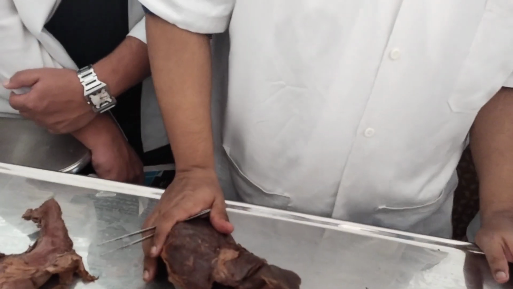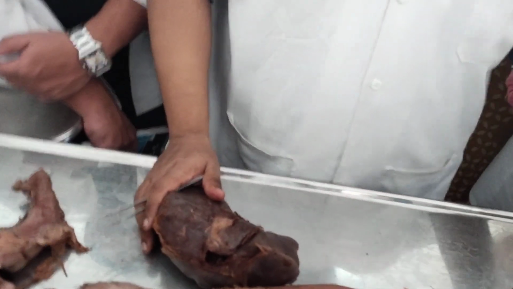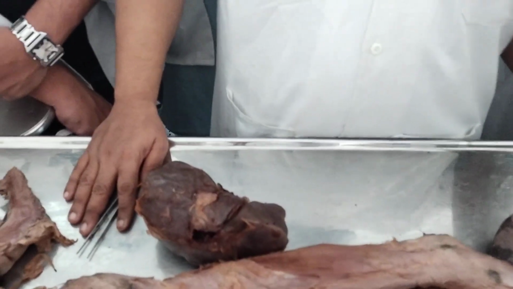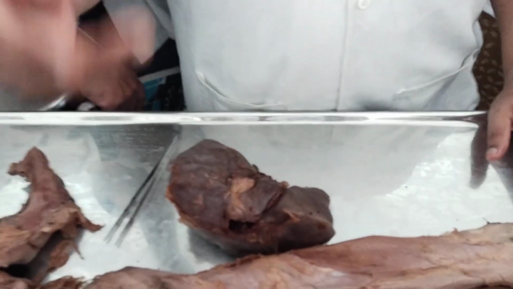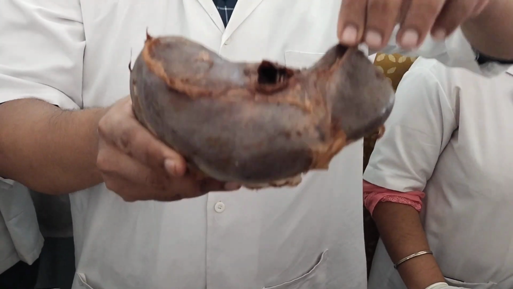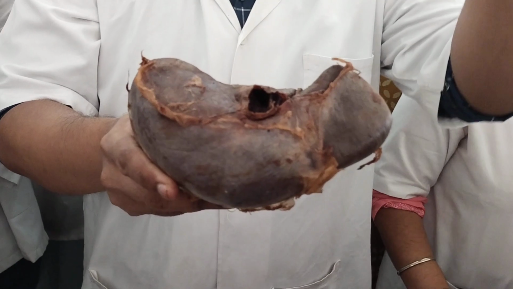Then they can ask about the ligaments of liver. They can be true ligaments, false ligaments. True ligaments are embryonic folds, ligamentum teres hepatis, ligamentum venosum. False ligaments are lesser omentum, the right triangular ligament that extends from right lobe to the diaphragm. Left triangular, see this is the left triangular that extends from left lobe of liver to the diaphragm.